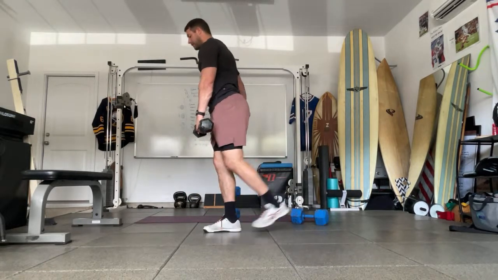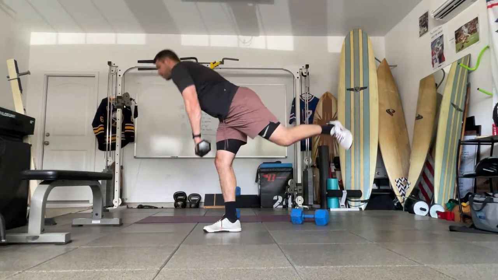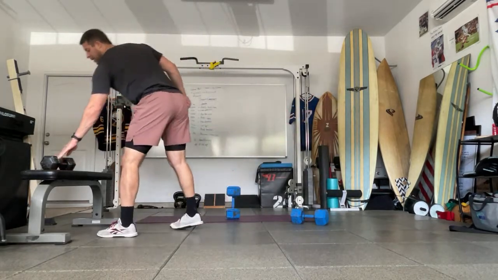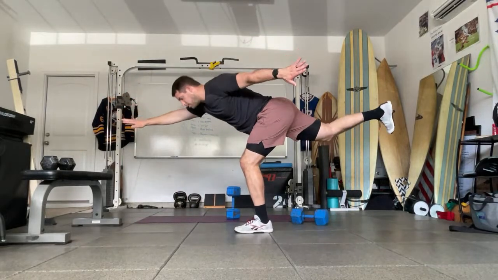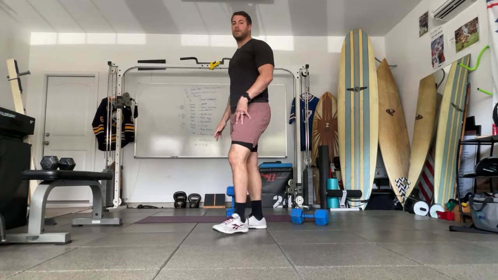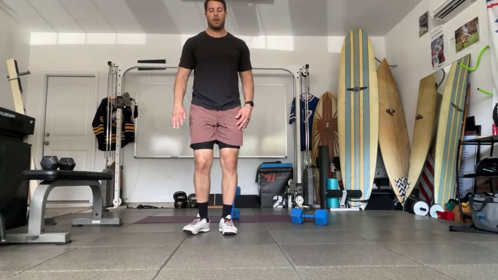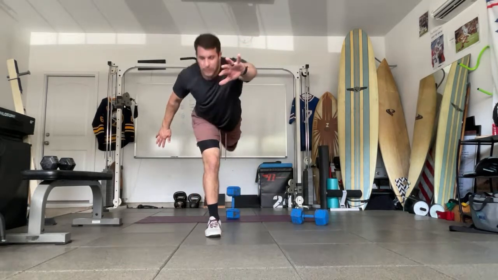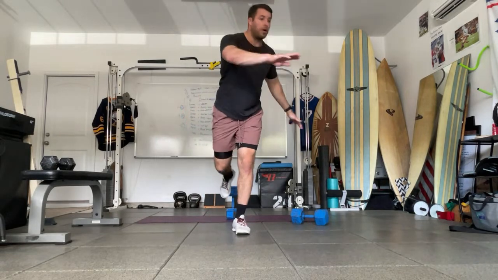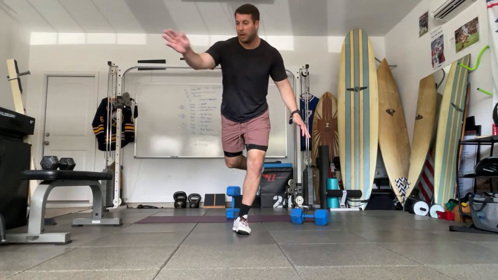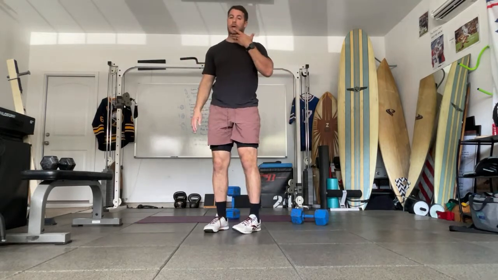And we can regress this exercise by performing either a single leg reach, which is challenging the same muscles. Okay? Single leg reach. And if you want to progress that, you can reach all the way to the side, in front, and outside. Okay?